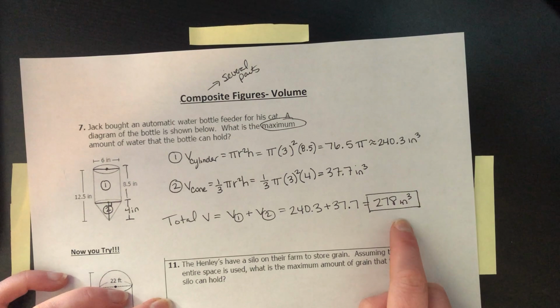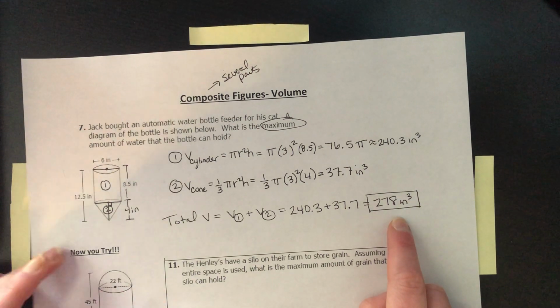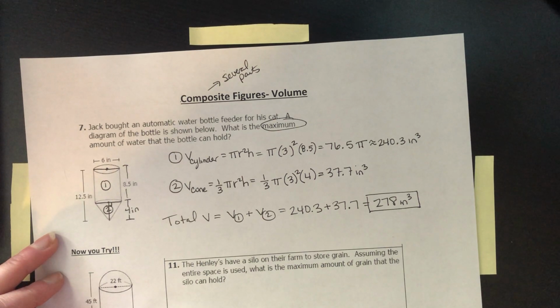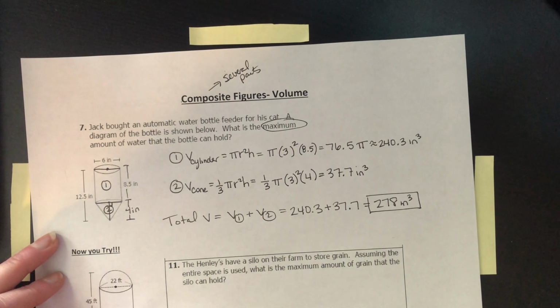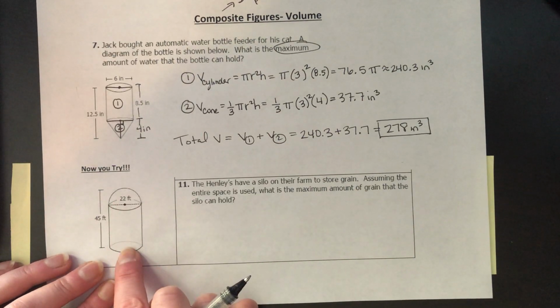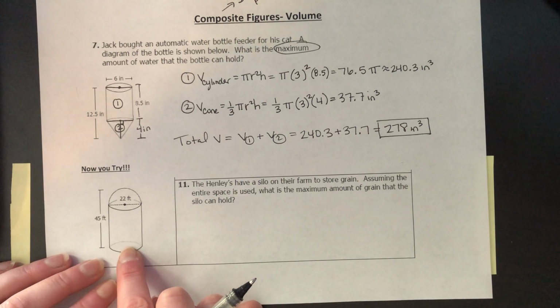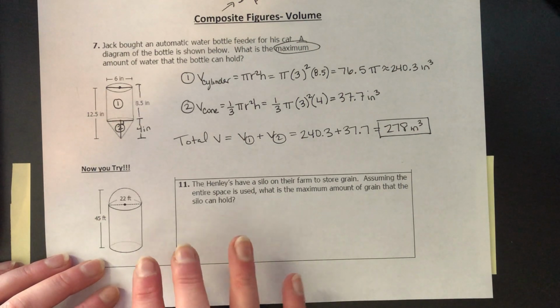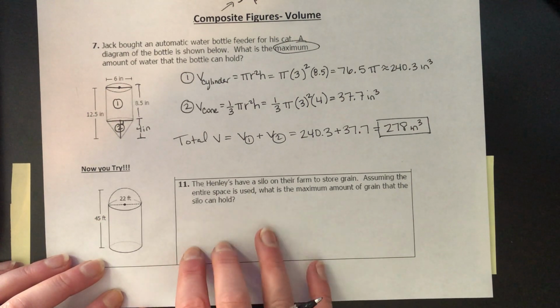Okay? So what I would like you to do is try this next problem. Identify what shapes there are, break it down into shapes, and ask yourself if the radius is involved. Do they give me the diameter or the radius? And if they give me diameter, I need to find the radius. So pause this video and try out number 11.